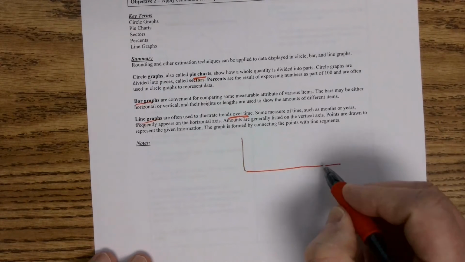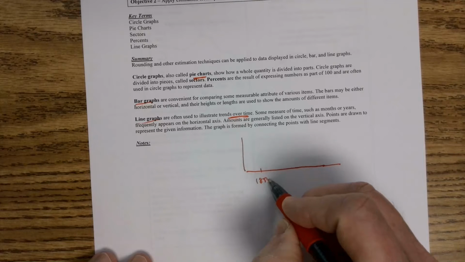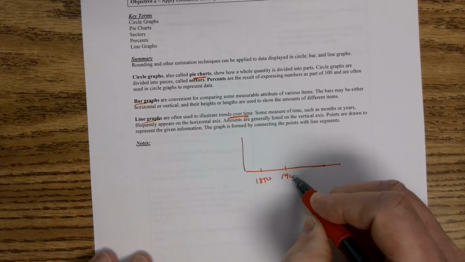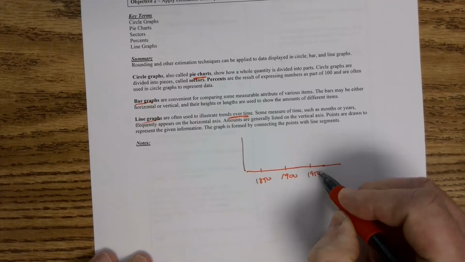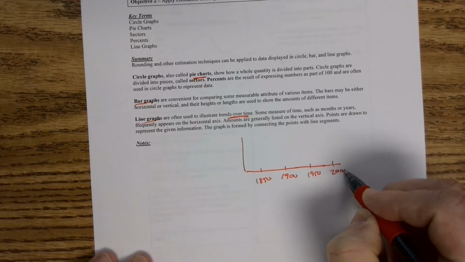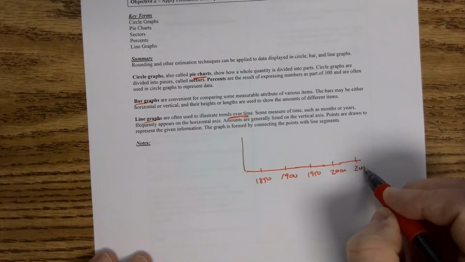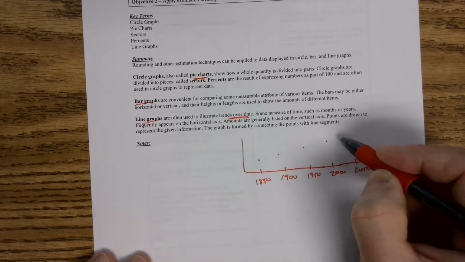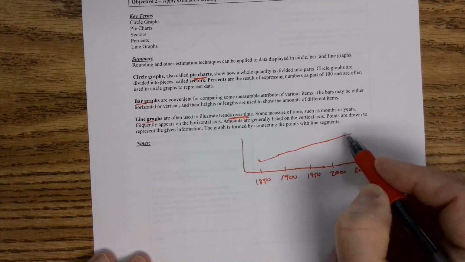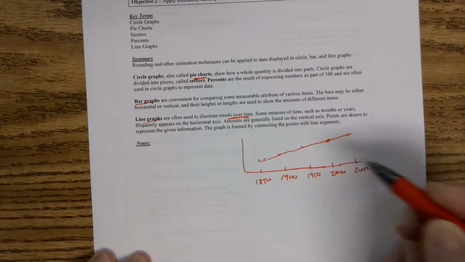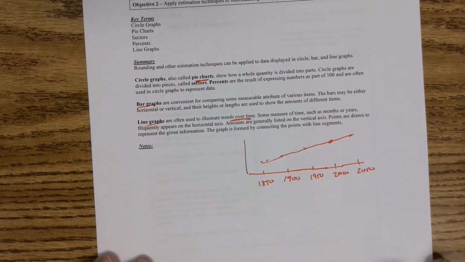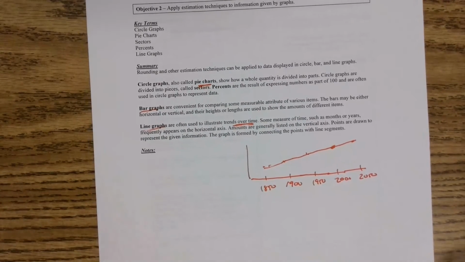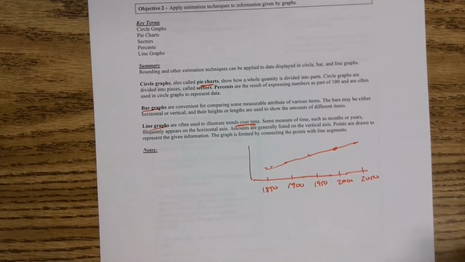They'll go back to 1850, 1900, 1950, 2000, and then make a prediction about 2050, and they'll say, oh, it's getting hotter. Well, it could be that there's just more people where they measure the temperature. Anyway, so a line graph.